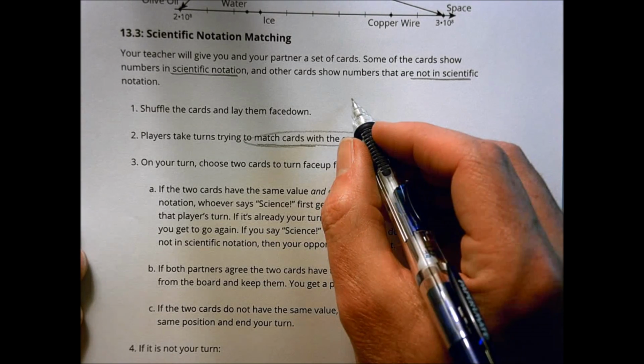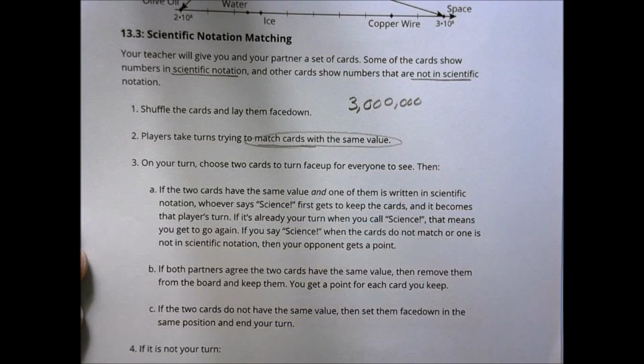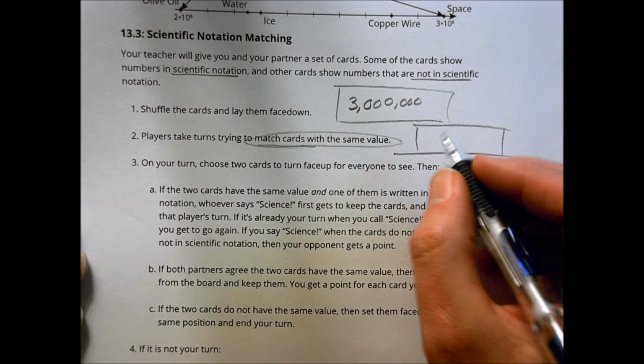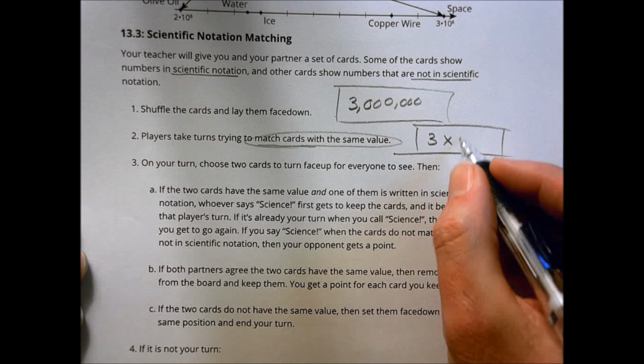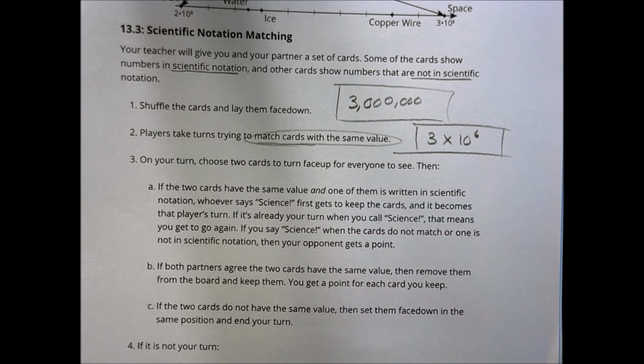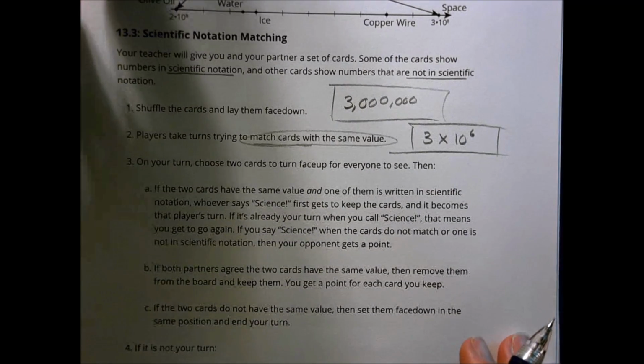For example, you might have a number like 3 million on one card, and on another card you're looking for the match. In scientific notation, we'd write that as 3 times 10 to the 6th power. So when you find the match, then you're a winner. Okay? So try to go ahead and do that with your partner, and you can read the rest of the rules there and work that out with your teacher.